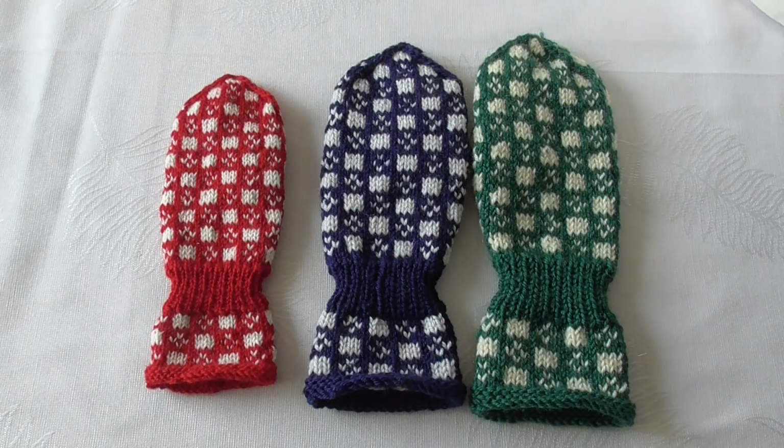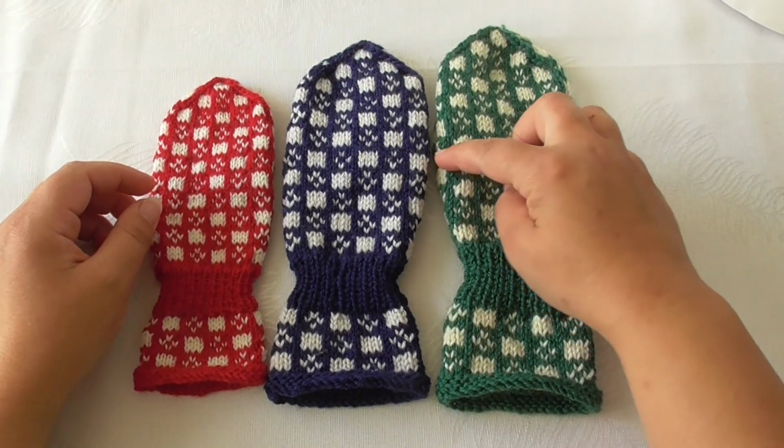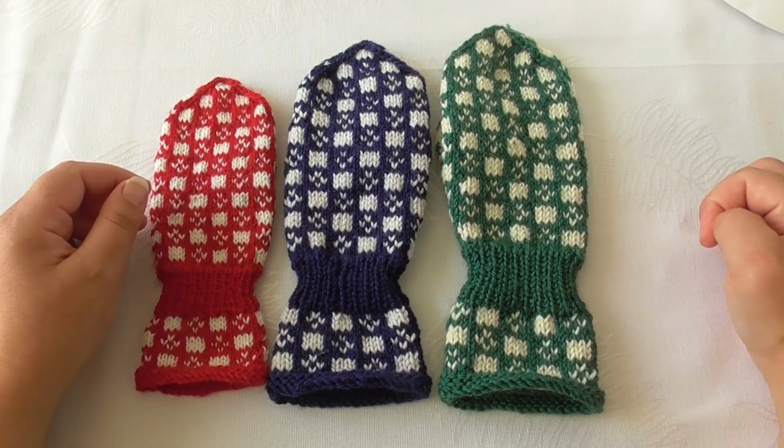So that is how I find out what gauge to use. And that is the stitch number this way.